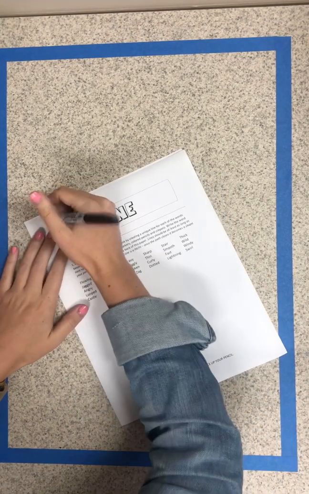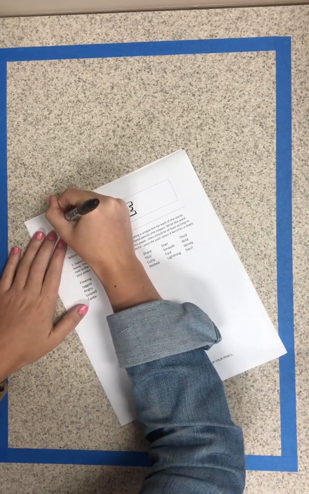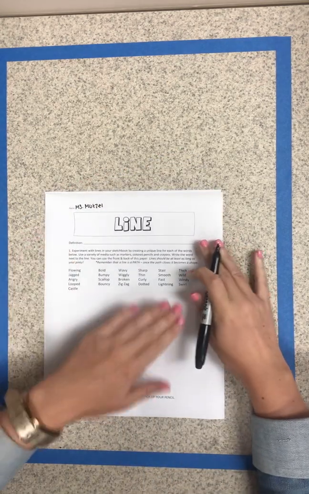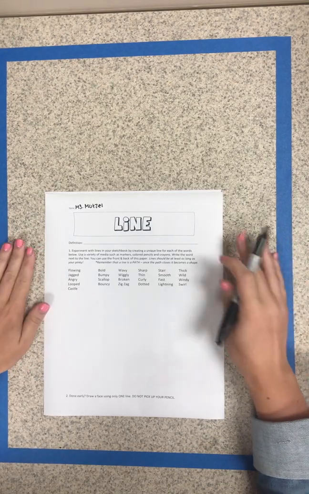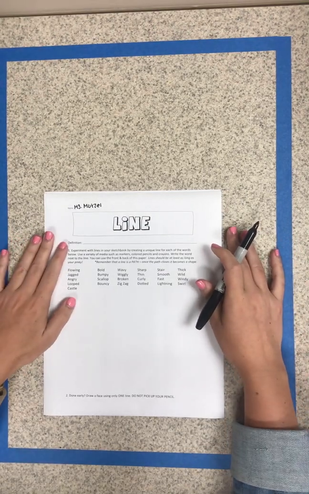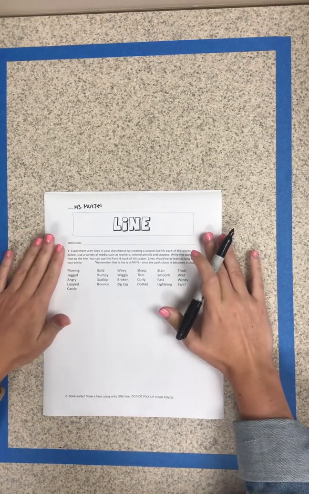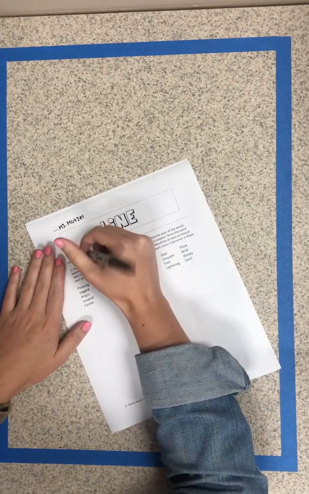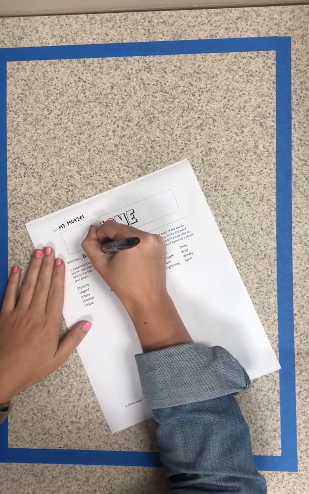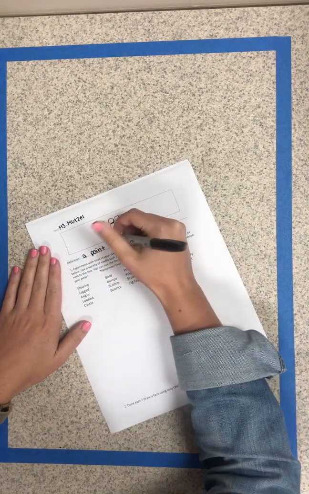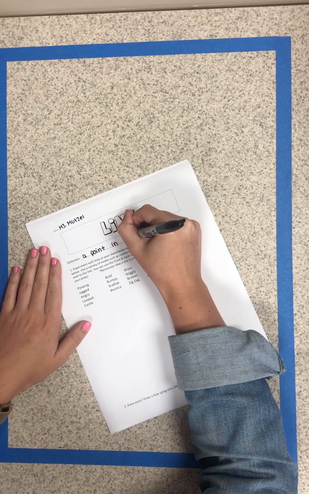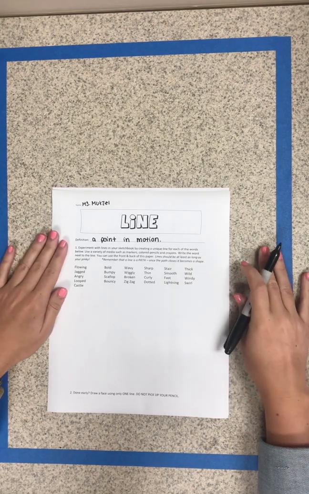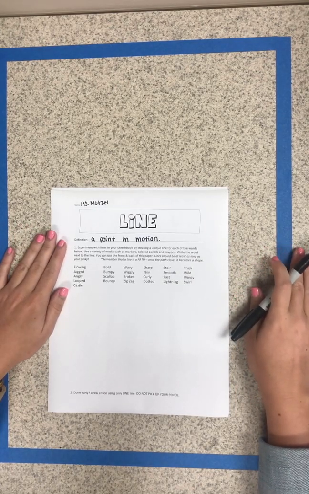So, line. First, you're going to write your name at the top if you have this worksheet. Make sure your name is somewhere on the paper so that I know whose it is. And then for our definition, we are going to put a point in motion. So a line is a point in motion. Okay? So that's our definition, a point in motion.